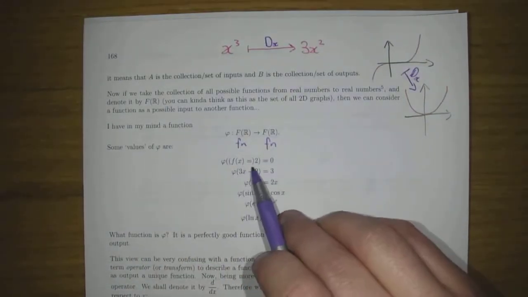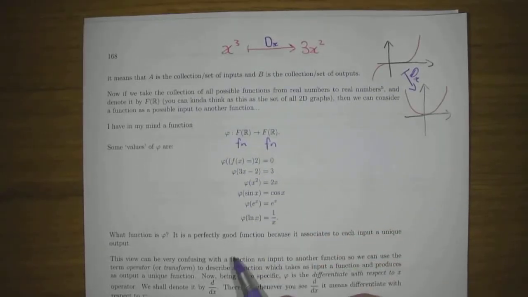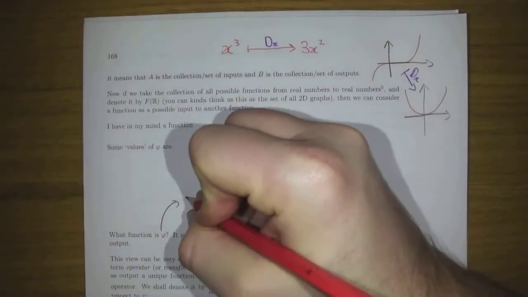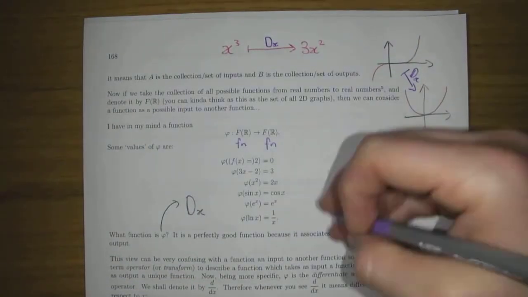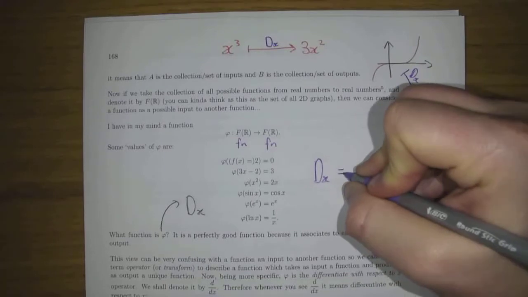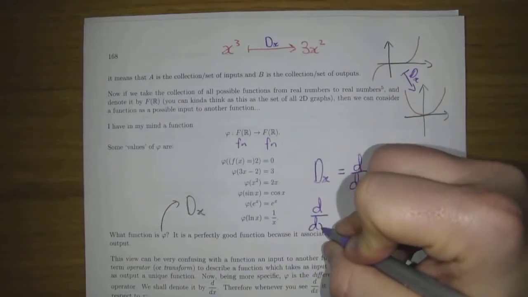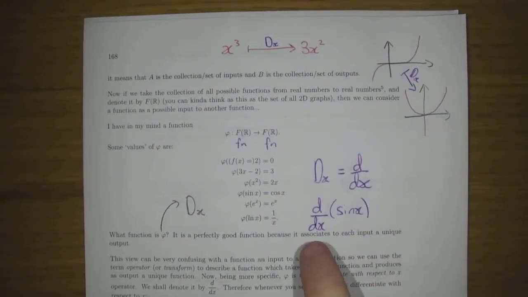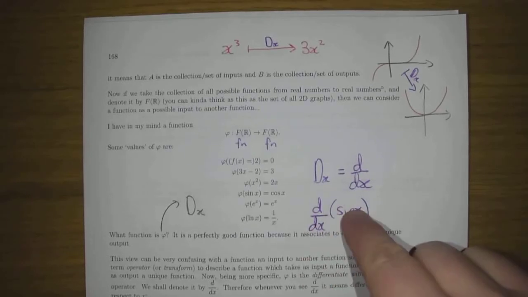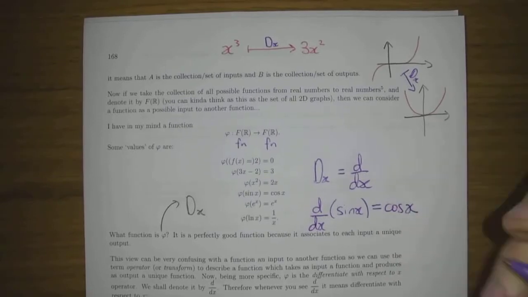So it sends 2 to 0, 3x to 3, x squared to 2x, sine x to cos x, e to the x to itself, and log of x to 1 over x. What function is this? Well, it's the differentiate with respect to x function. Another notation for differentiate with respect to x is this d dx. So when you write d dx of, say, sine of x, you can kind of imagine this like f of x, function input, and the output when you differentiate sine of x is cos of x, for example.